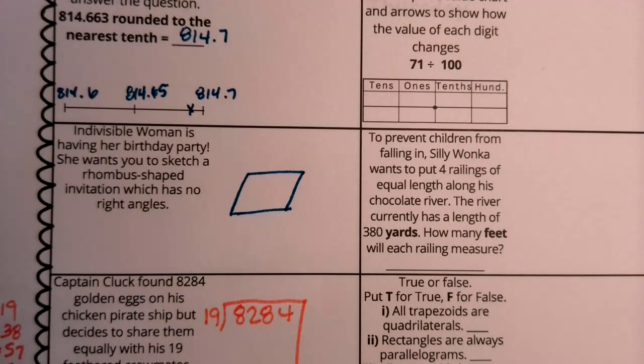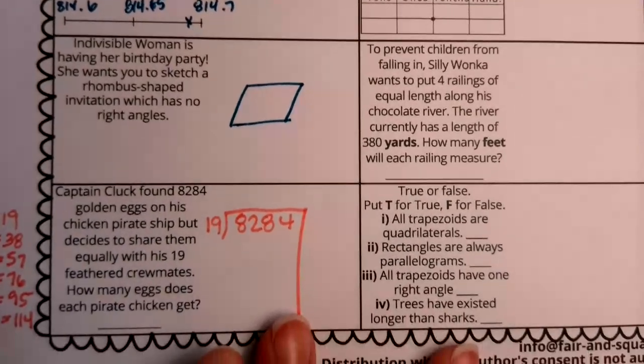Does it have any right angles? No, it does not. And I have done what the invitation asks for. Your rhombus could certainly look different, but it must have two sets of parallel sides, and it must have all sides of equal length and no right angles, which we have achieved.